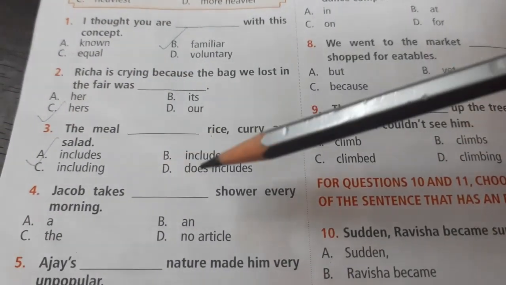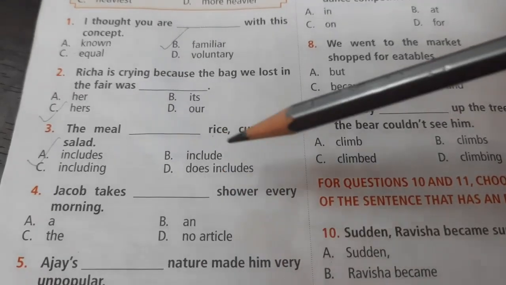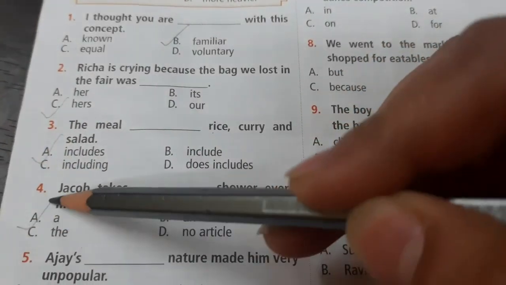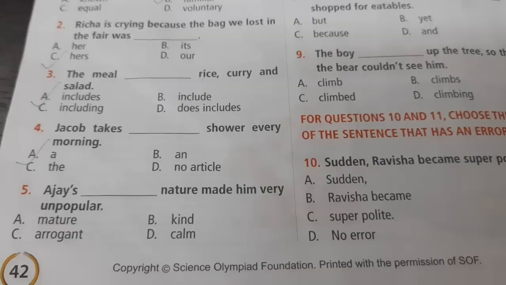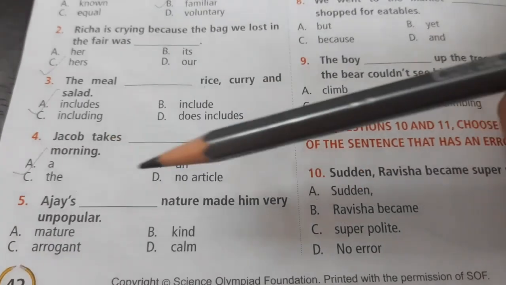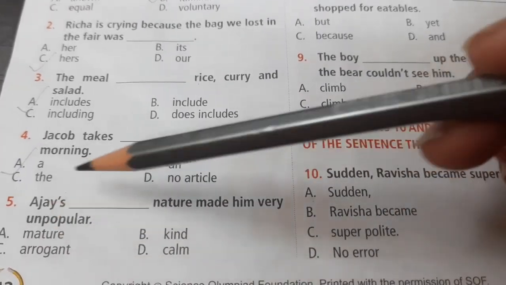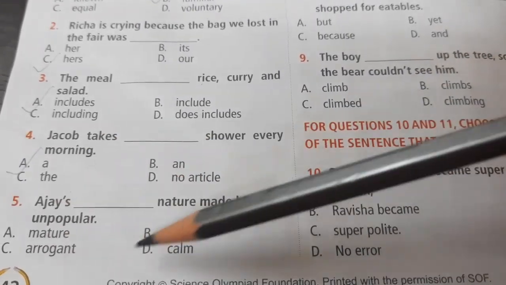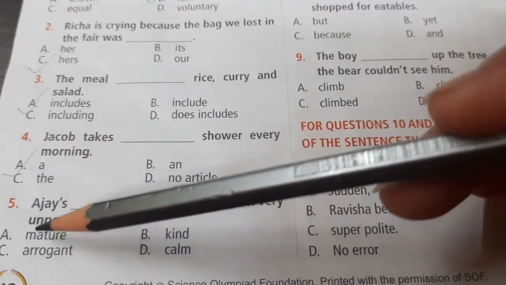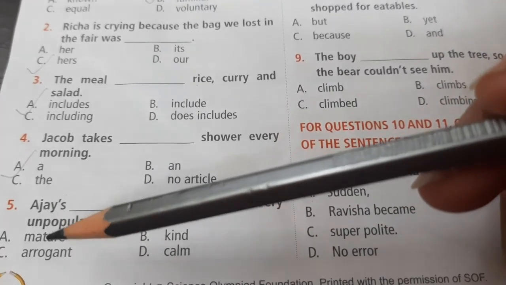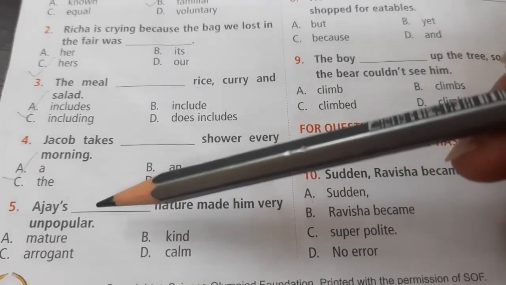Jack takes dash shower every morning. S being a consonant, you will use A. Jacob takes a shower every morning. Question number 5. Ajay's dash nature made him very unpopular. Because Ajay is unpopular, मतलब उसको लोग पसंद भी नहीं करते. That is why the answer will be here. Out of these, it will be arrogant. So Ajay's arrogant nature made him very unpopular.